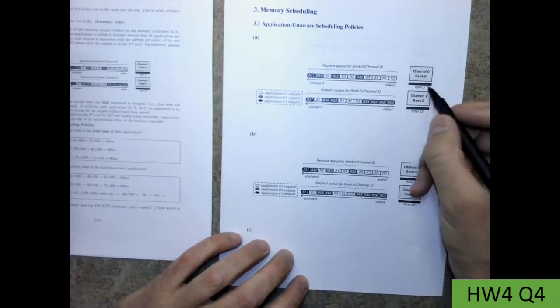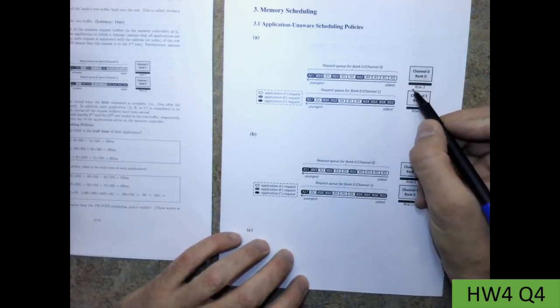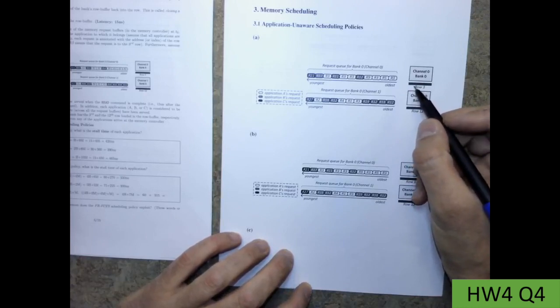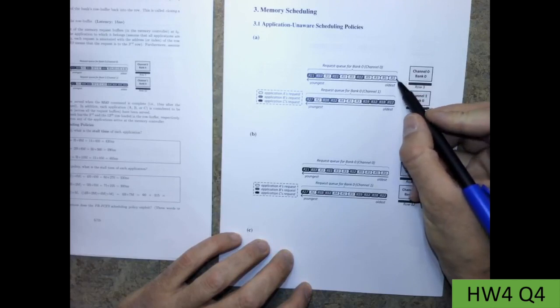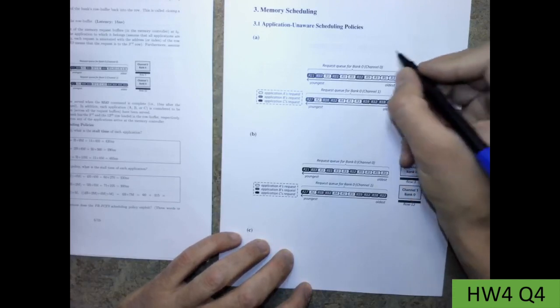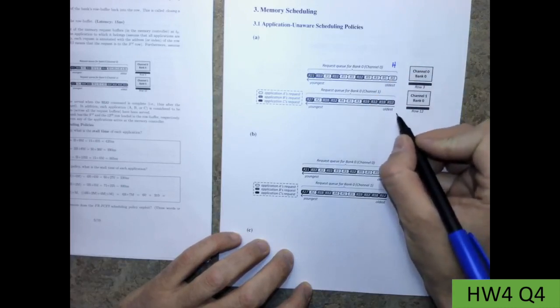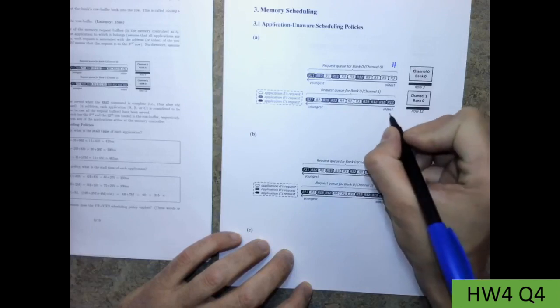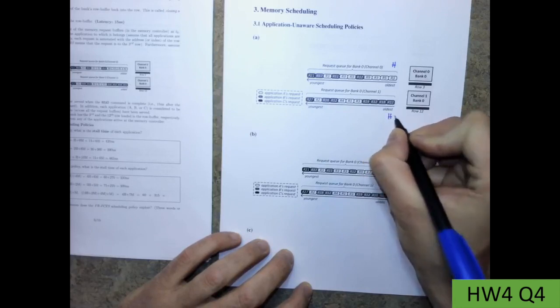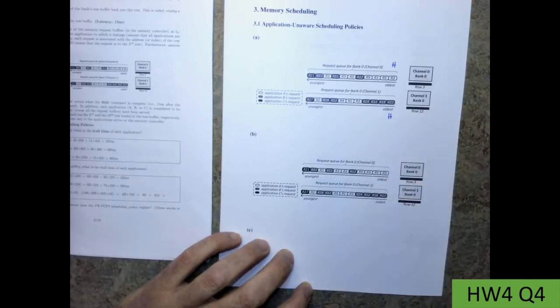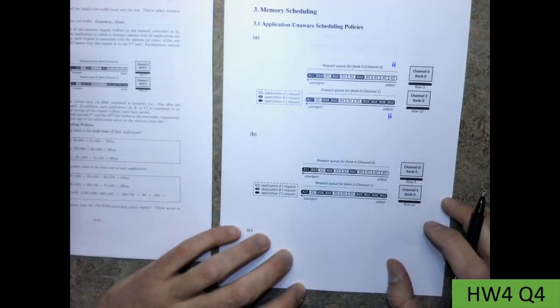So this means that the first request that is going to be considered, R3 in channel 0, is going to hit. Similarly, request 12 in channel 1 is also going to hit. Because the policy that we are going to use here is first come, first serve.